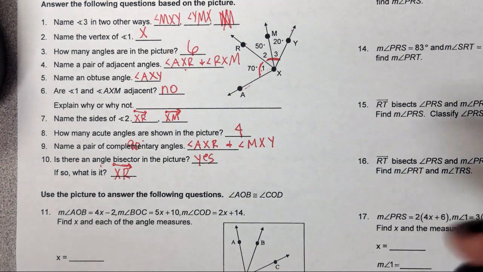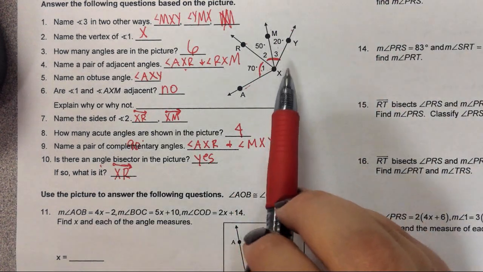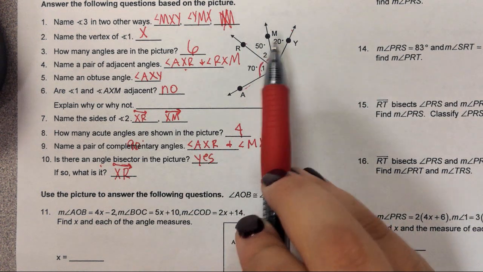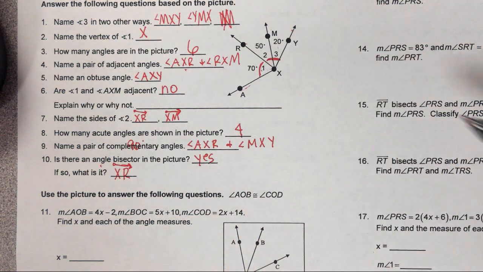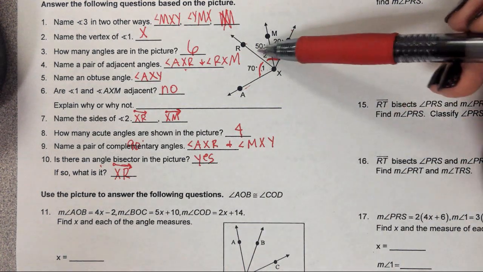Okay, so XM wouldn't be an angle bisector right here because that's 50. It looks like it, right? But that's 50 and that's 20. Is that cutting it in half? No. So good question. I know it looks like it. I made it look like it on purpose, but you can't assume. You got to look at the things.